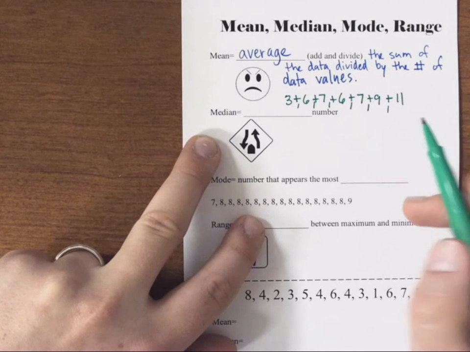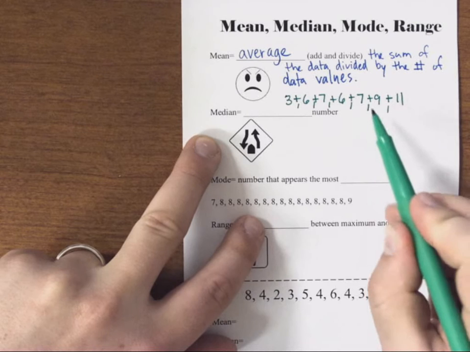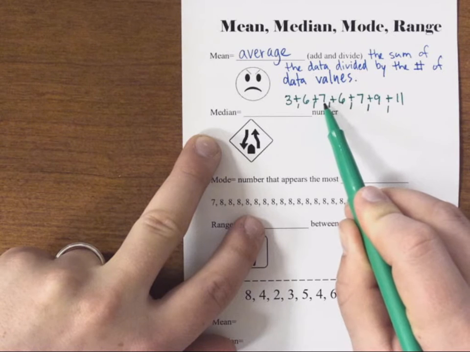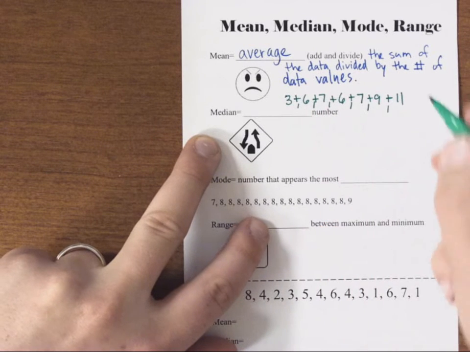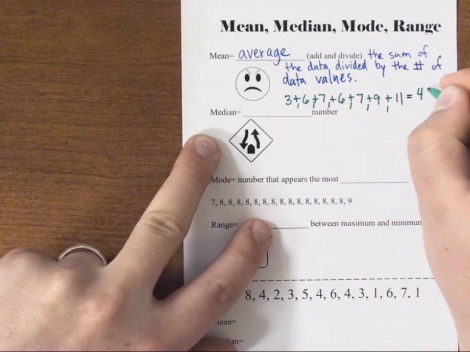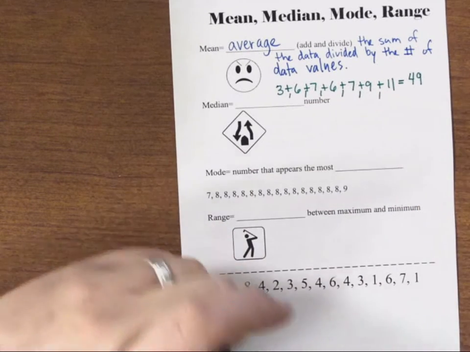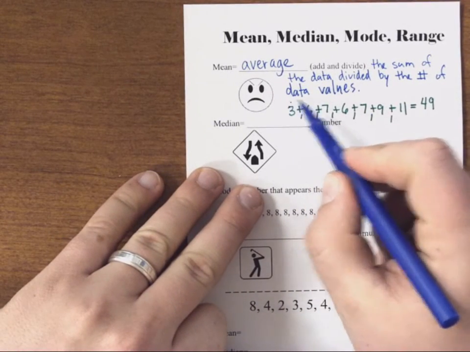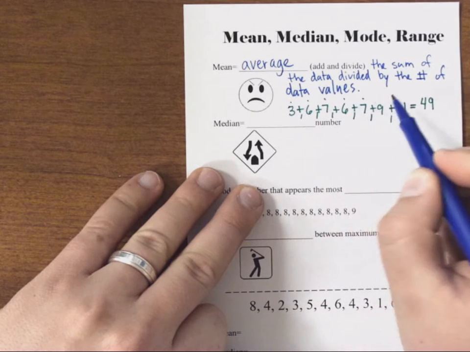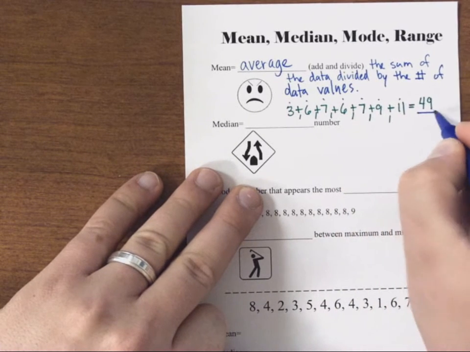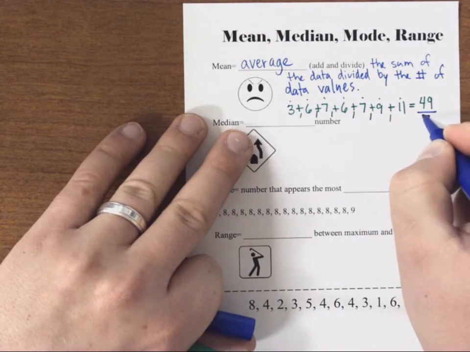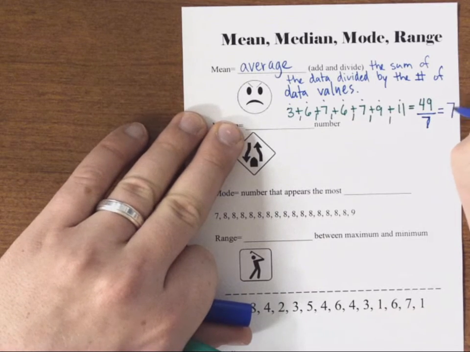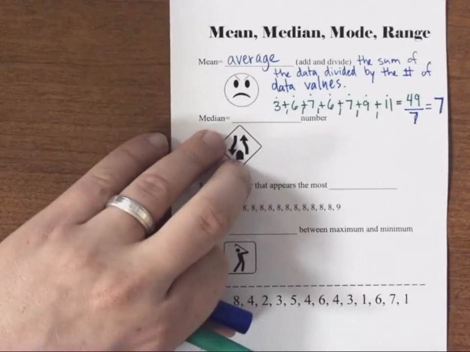So 11 plus 9 is 20, plus 7 is 27, plus 6 more is 33, plus 7 is 40, plus 6 is 46, plus 3 more is 49. So this would equal 49. And then we're going to divide by the number of units that we have in our data set. So we have 1, 2, 3, 4, 5, 6, 7. So we're going to divide by 7. And so our mean would be 49 divided by 7, which gives us 7. So our average, or our mean, was 7 for this data set.